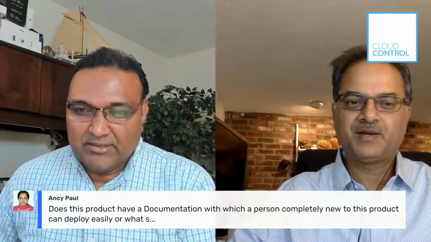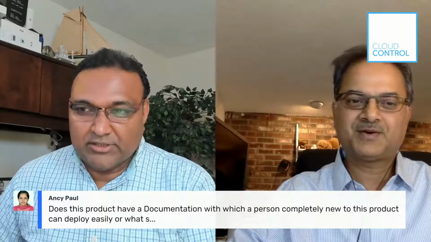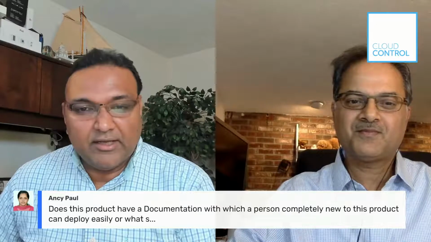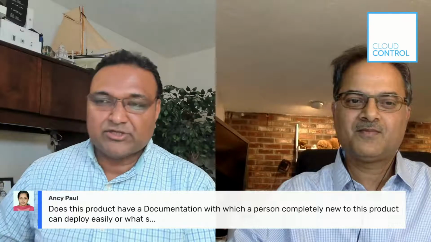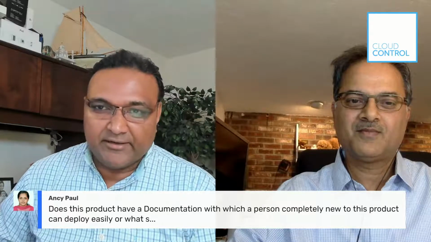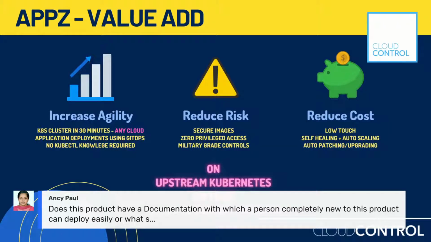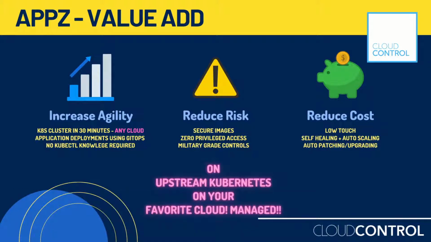Awesome. So go ahead. Yeah. So now when it comes to the reduction of cost, going back to the slide, we talked about reducing cost. That is basically resource. You mentioned earlier about resource utilization, that we are using the resources more efficiently. Can you elaborate on that and also some of the day two features?